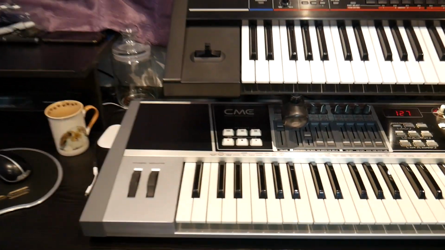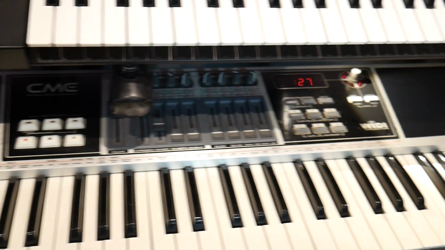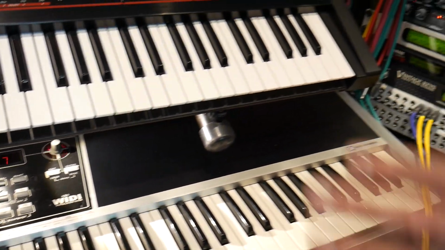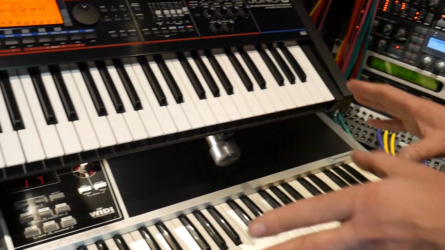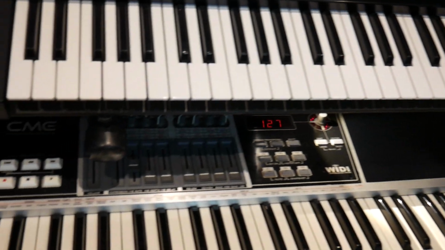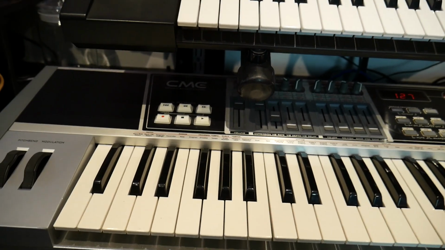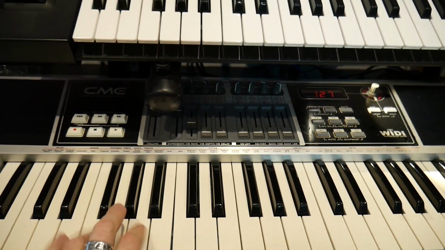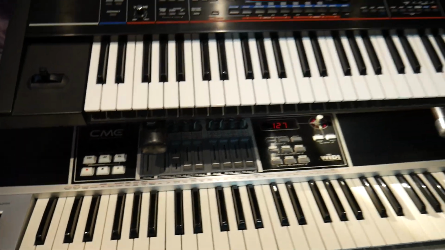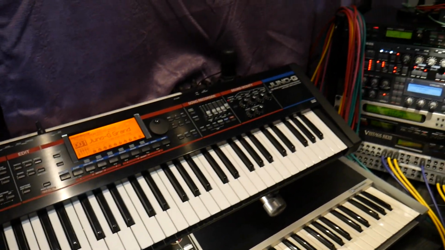Is this a controller? This is just literally a controller. We've got quite a few of these because they're like a tank basically. They've been around Europe, they've been smashed up, they've been dropped, but they've always worked. That's a CME. And you use those on stage, is that right? Yeah. That's got quite a very nice keyboard actually.